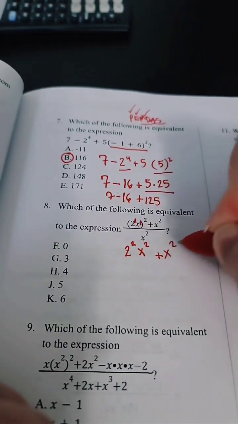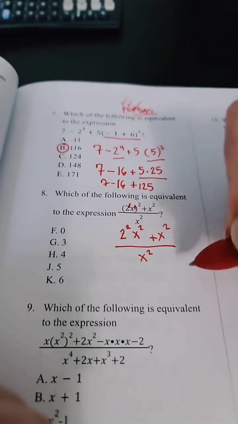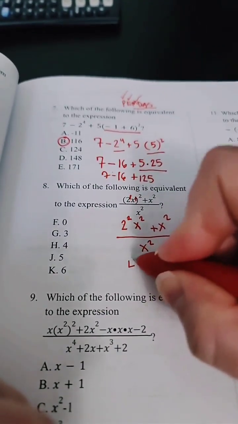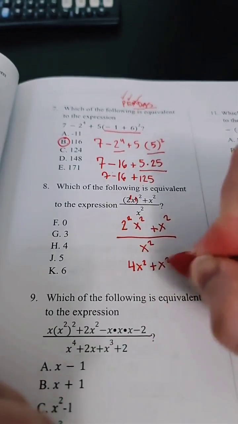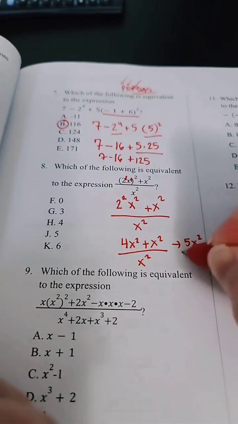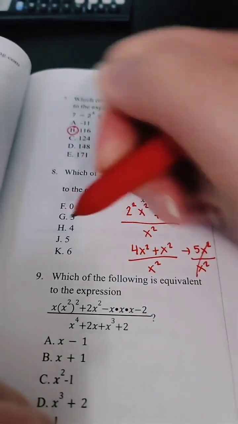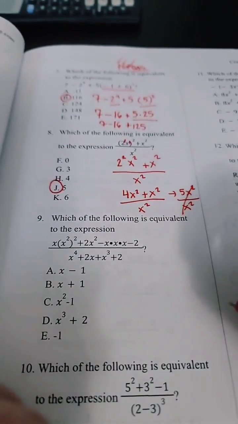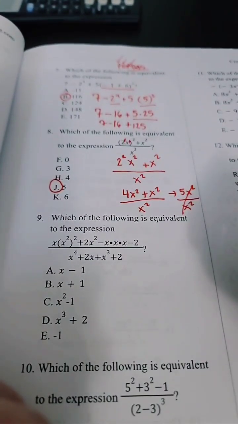And then we would say plus x squared over x squared. So 2 squared is just 4, so this is really saying 4x squared plus x squared over x squared. So that's going to be 5x squared over x squared. The x squareds cancel out, and you just have 5. J is the correct answer. So now let's go to number 9.